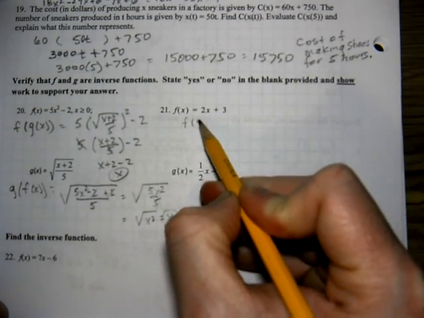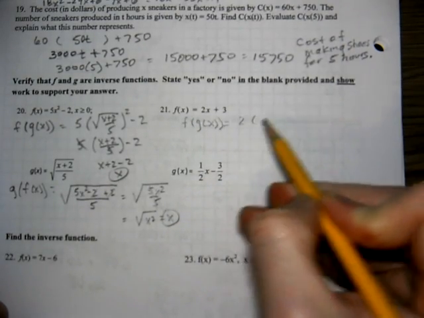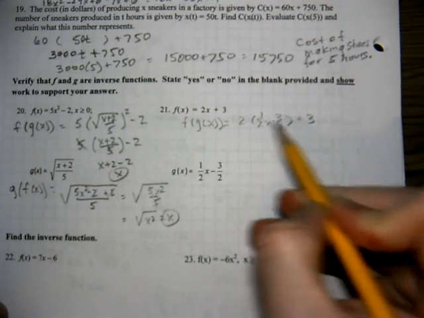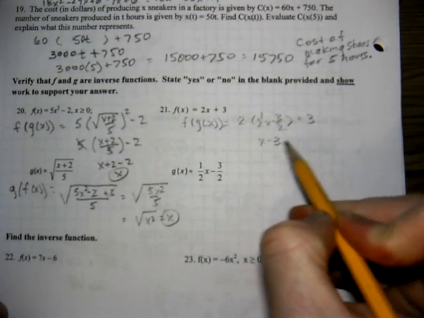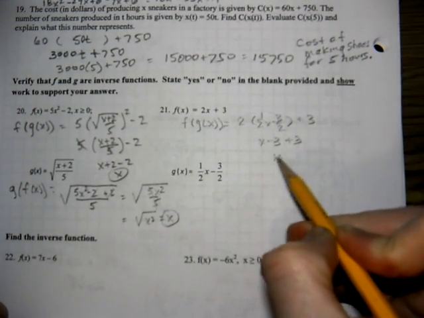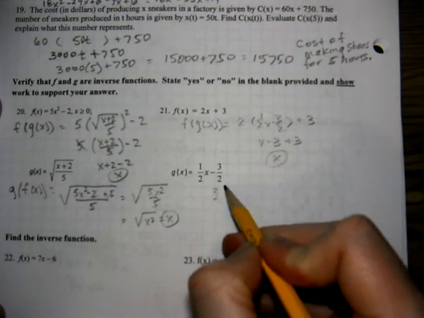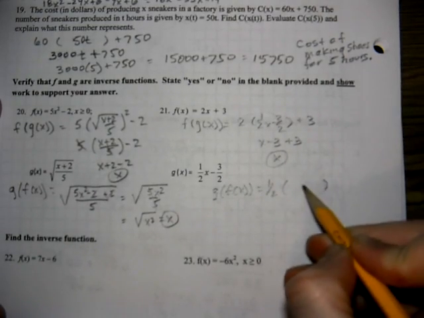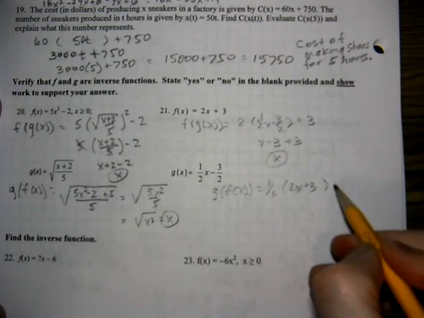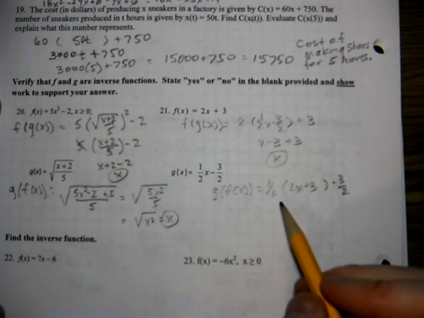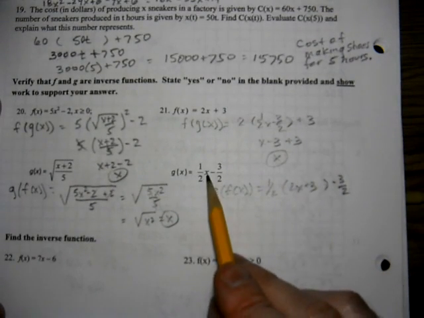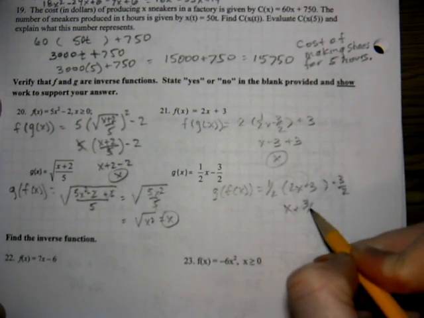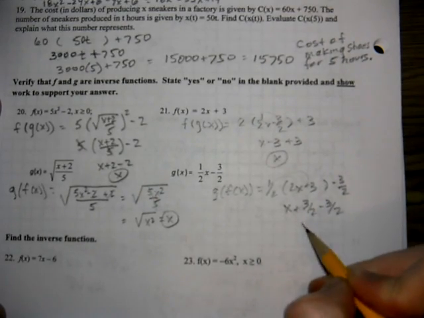So in this case, F of G of X, we take our F function and plug our G function into that. When we multiply it by 2, we get X minus 3 plus 3, which gives us just X. Down here, we're going to do G of F of X, which is taking our G function and plugging in the 2x plus 3 for its X. Distribute your half through, so half of 2 is just X, half of 3 is 3 halves, minus 3 halves again. They cross out just to give you X.